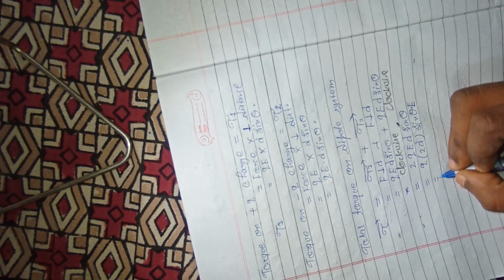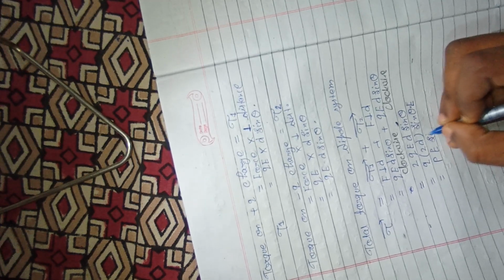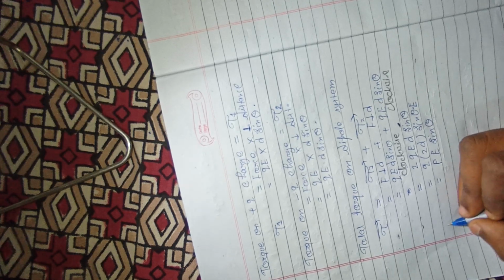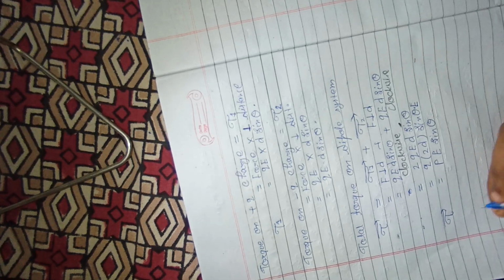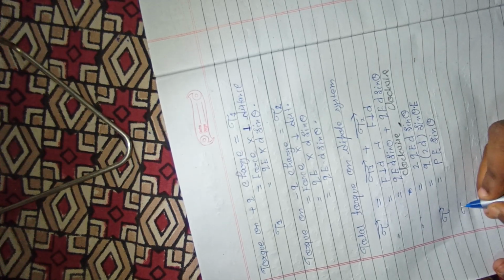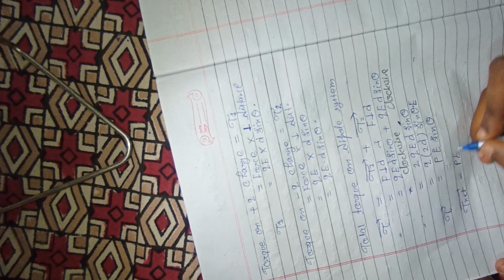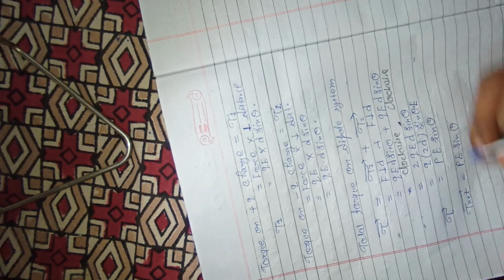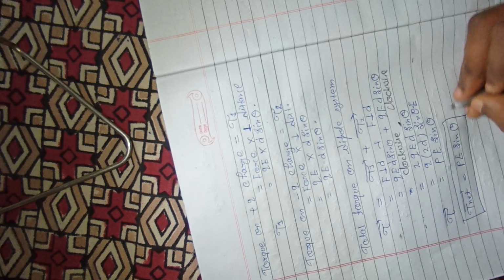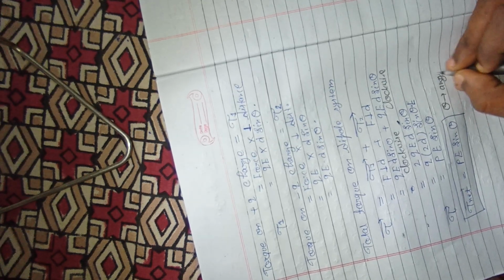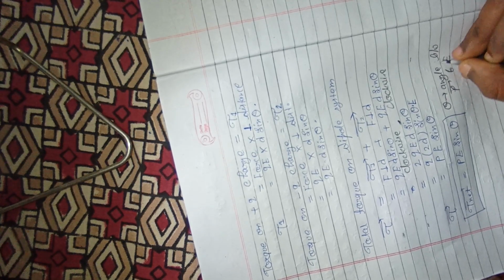These are different quantities. q into 2d is p, so we get tau equals pE sin theta. We get tau net equals pE sin theta, where theta is the angle between the P vector and the electric field vector.